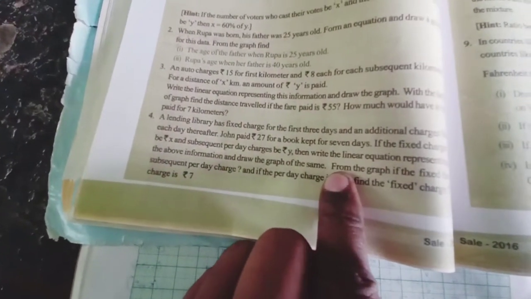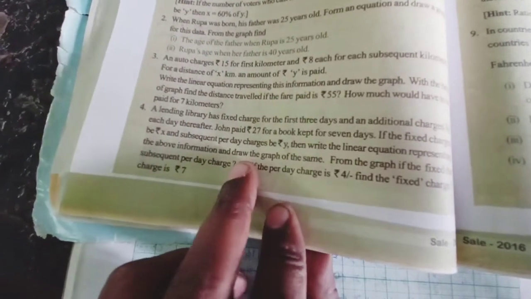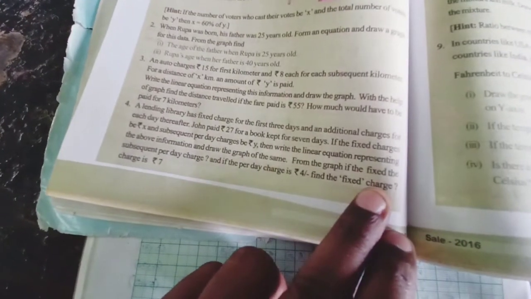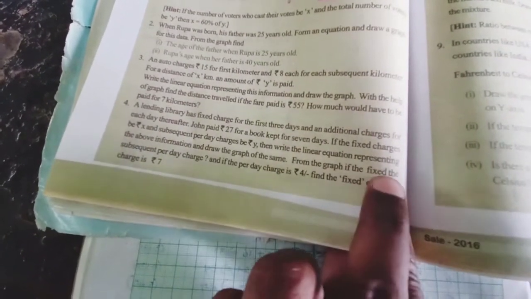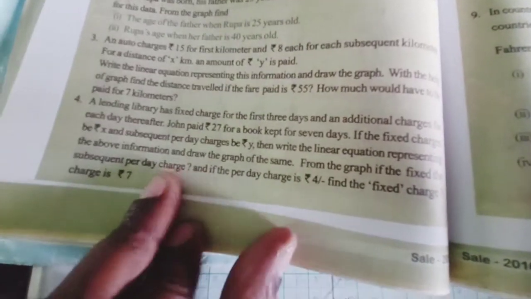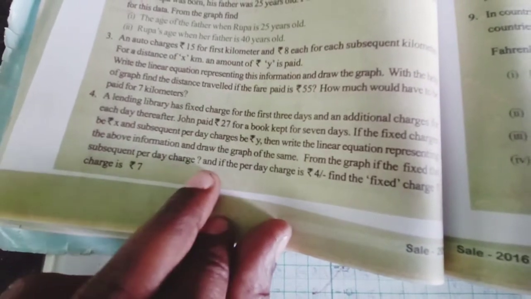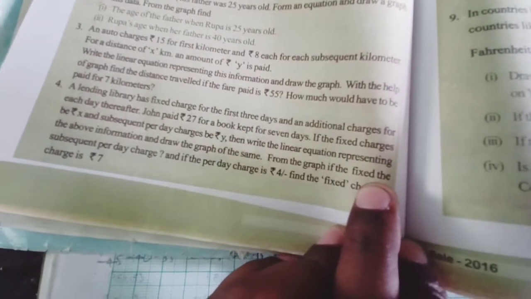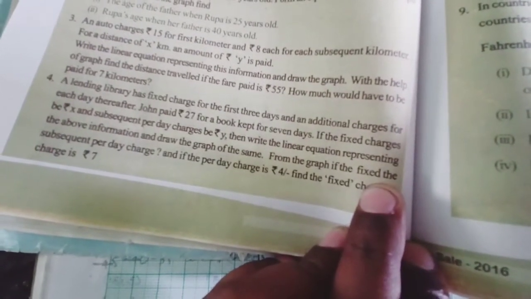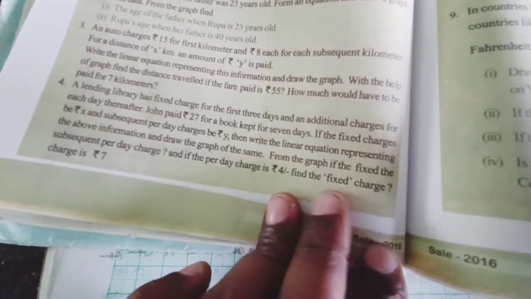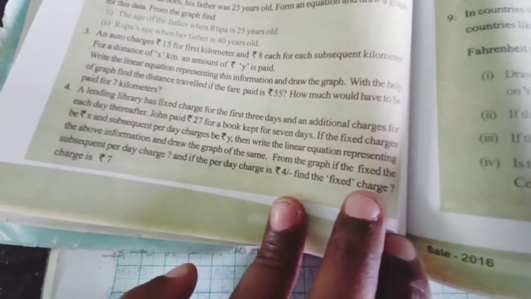Then write the linear equations representing the above information. From the graph we need to find the fixed charge and the subsequent per day charge. If the per day charge is 4 rupees, find the fixed charge if the charge is 7 rupees. This we will find out from the graph only.